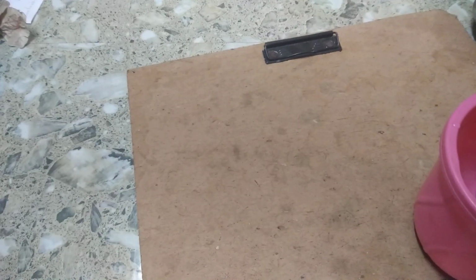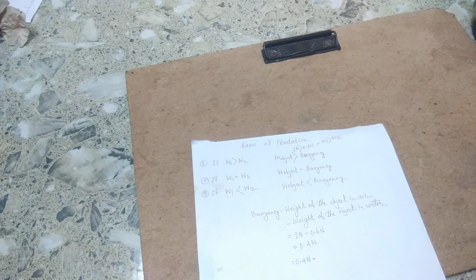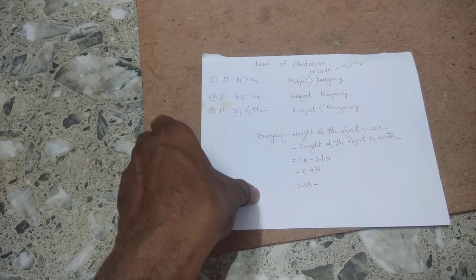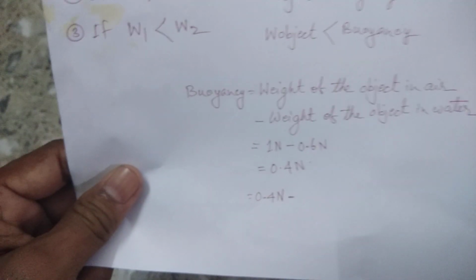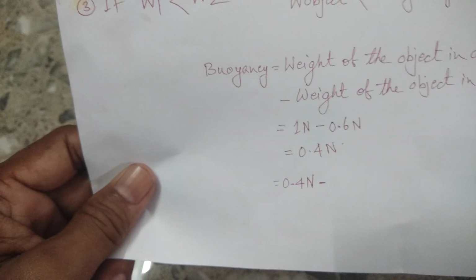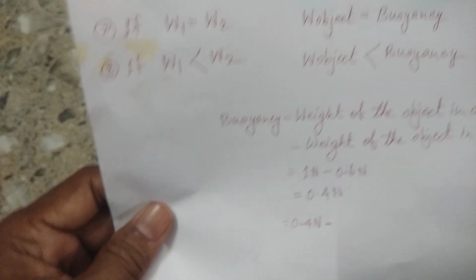That means the weight of the object in air is 1 Newton. Here we have found the force of buoyancy. The weight of the object in air is 1 Newton and the weight of the object in water is 0.6 Newton. Therefore, the force of buoyancy is 0.4 Newton.